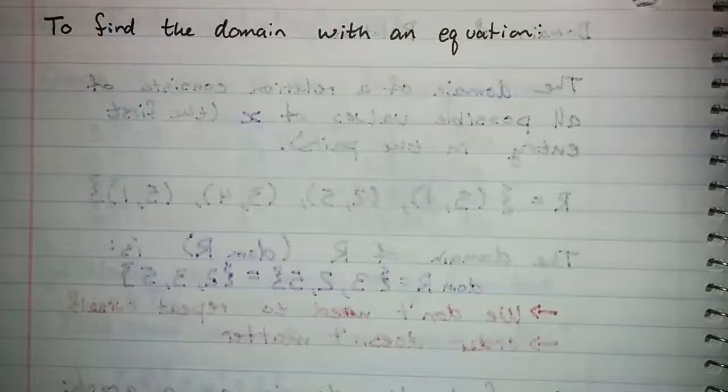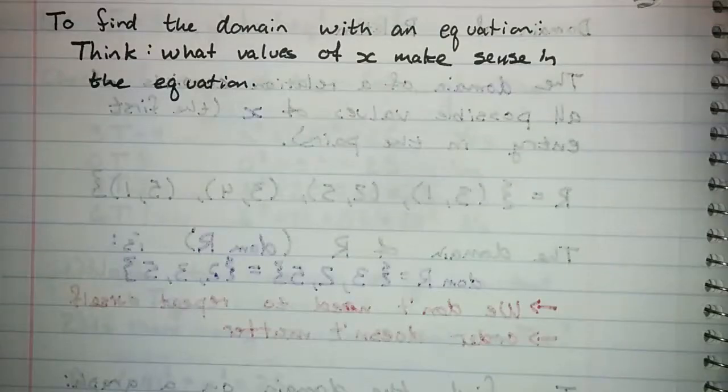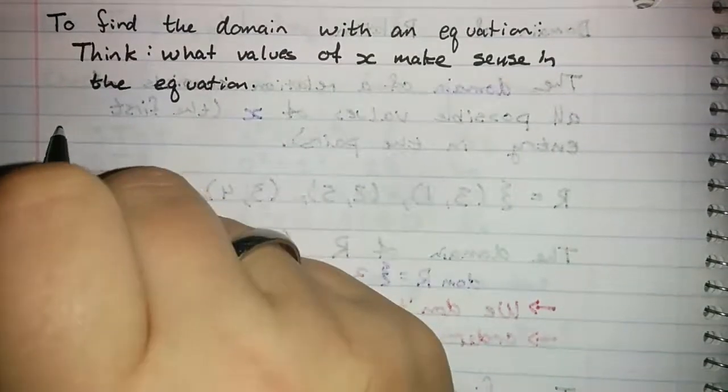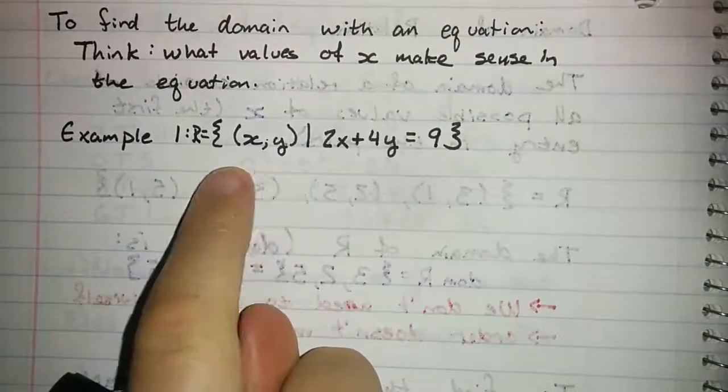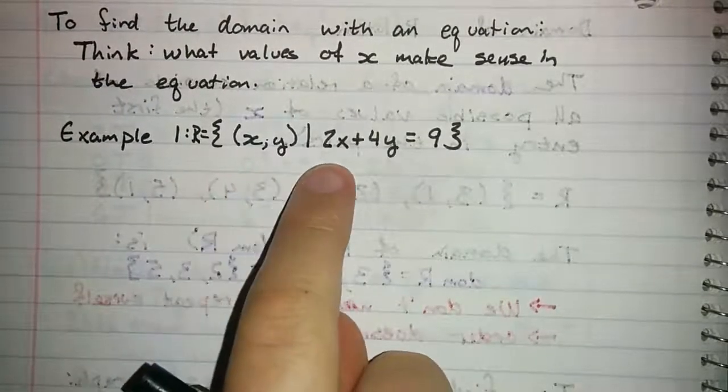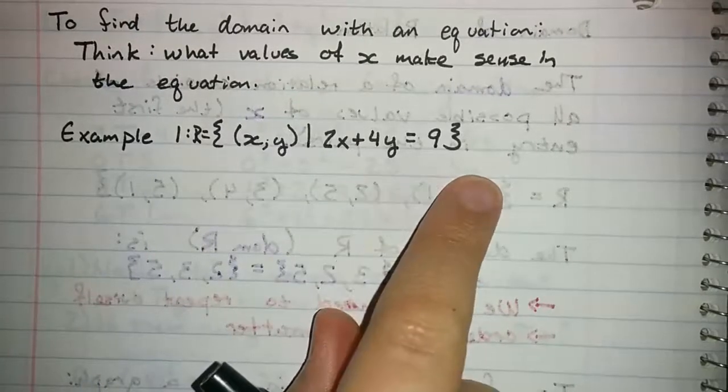What about when we have a relation that's described using an equation? Well, when we have a relation described with an equation, we think about what values of x would work in the equation. And we don't have very many examples of equations that we know how to work with so far. One example we might consider is the relation of all (x, y) so that 2x + 4y = 9.